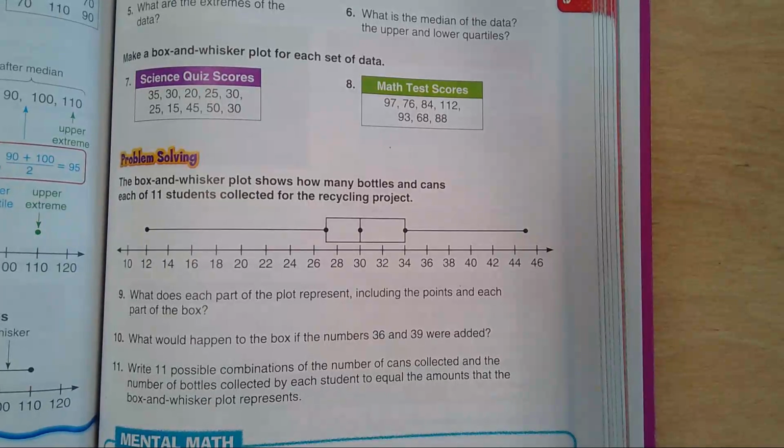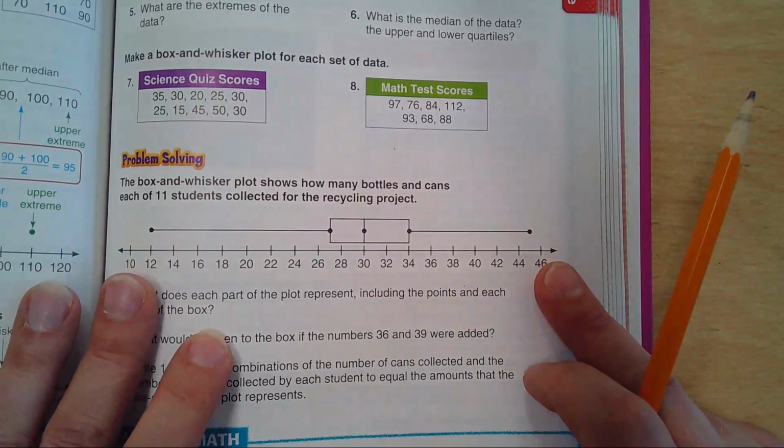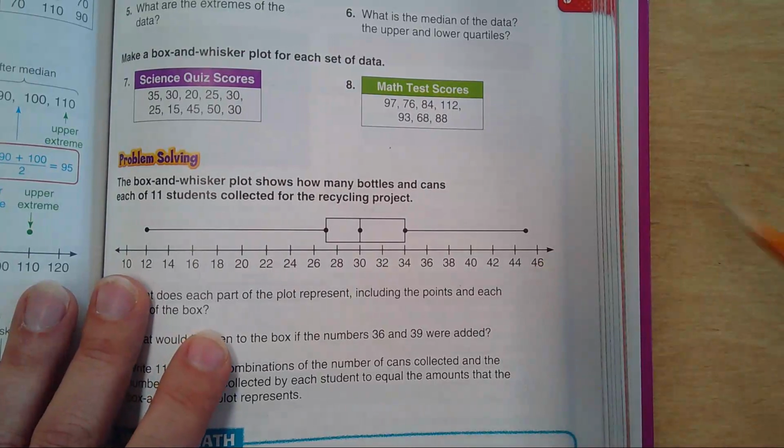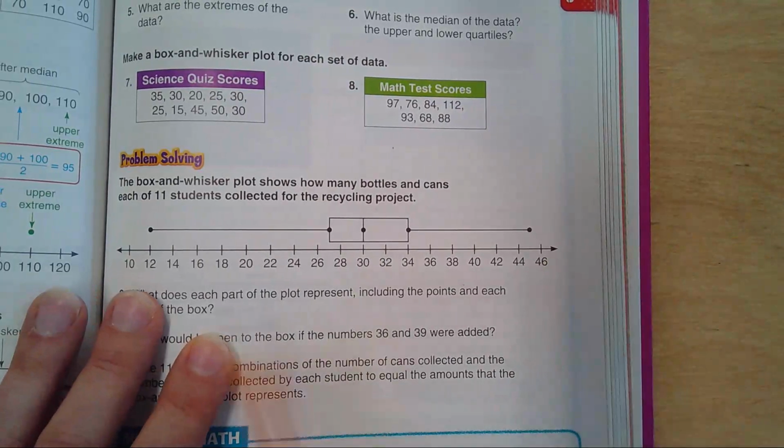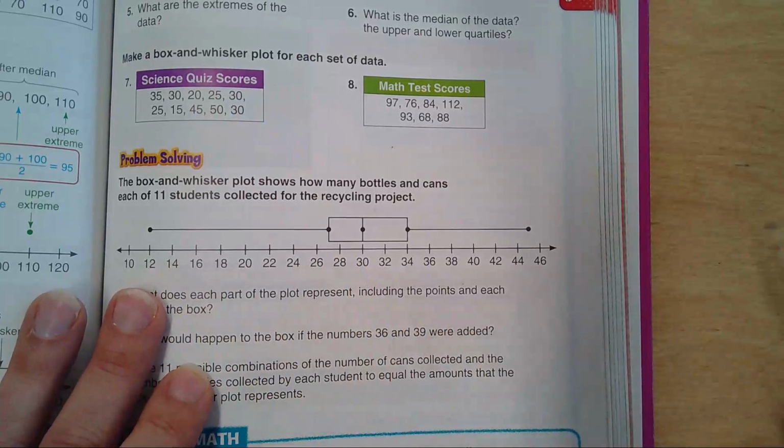Most of them collected between 28 and 34. Yeah, the vast majority did. And you can tell due to how far these whiskers are that there are indeed outliers going on here. This 12 here is a big outlier. It's far, far away from 30.